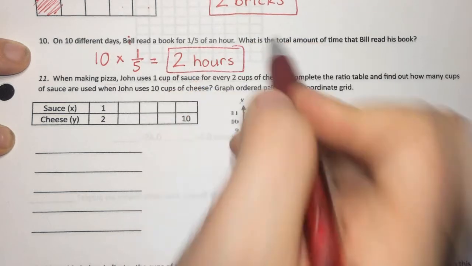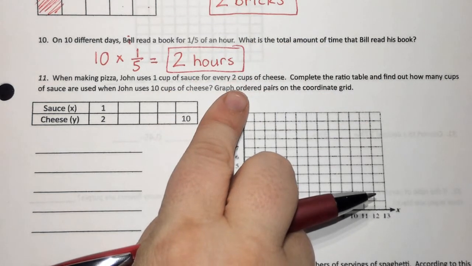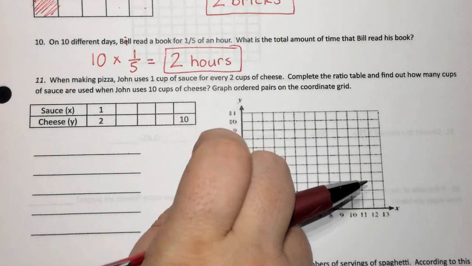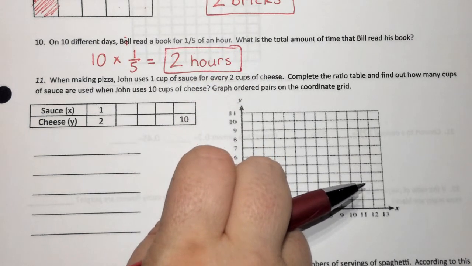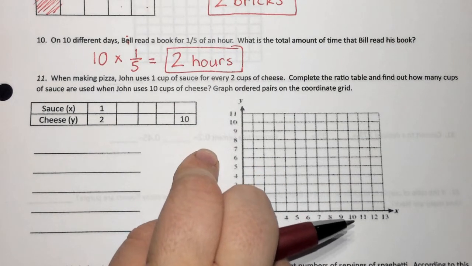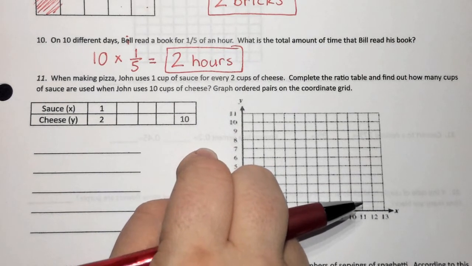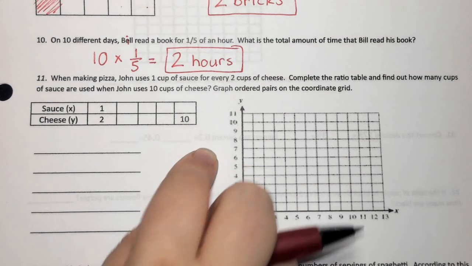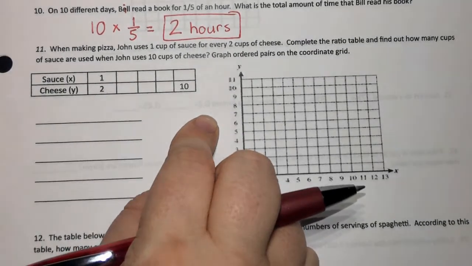All right, guys, I've seen a lot of people today that have written minutes. Did it say anything in this problem about minutes? No, don't change your hours to minutes. That's just causing extra math where you could make a careless error. Brittany? Yes, sentence. Go for it. The total time that Bill read for the 10 days is 2 hours. Very good. All right. Let's go to number 11.